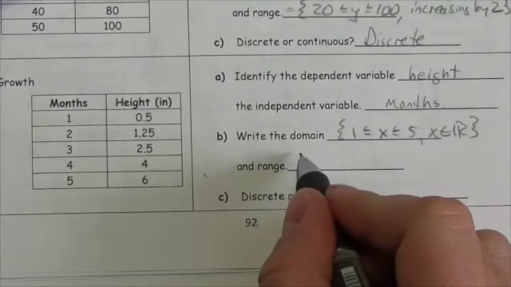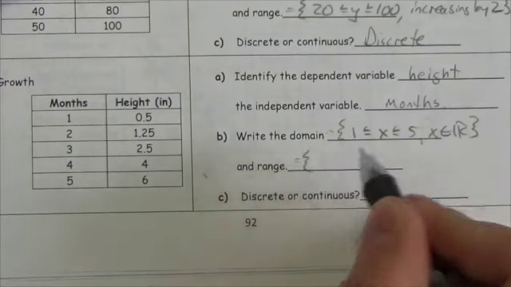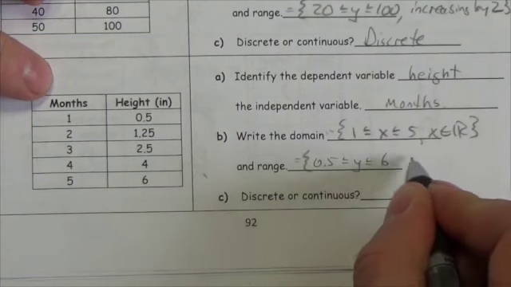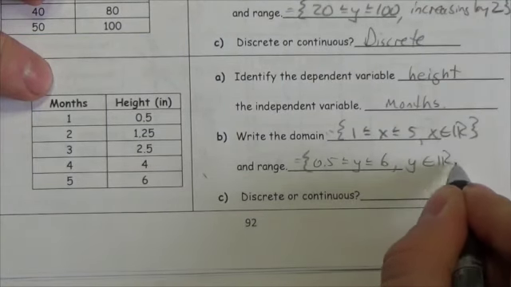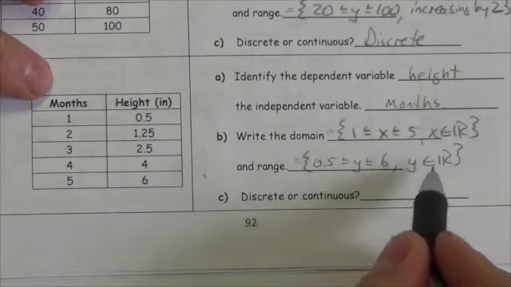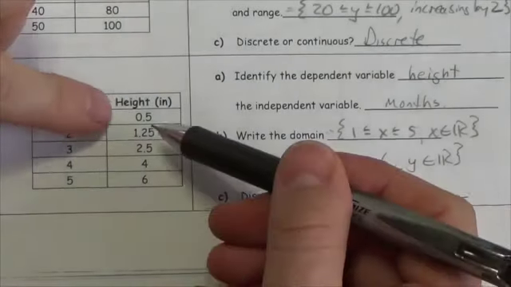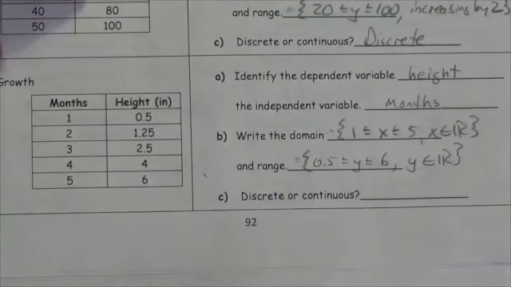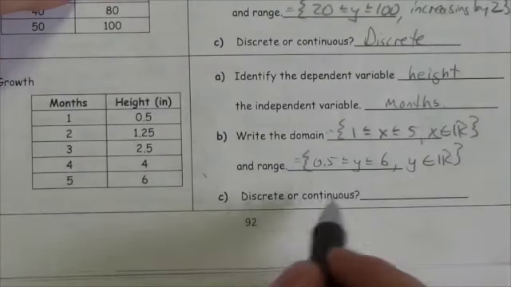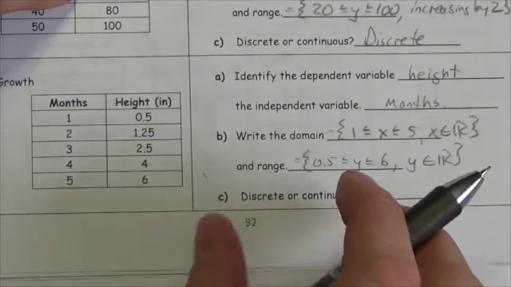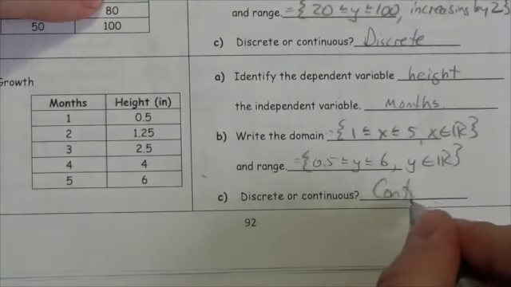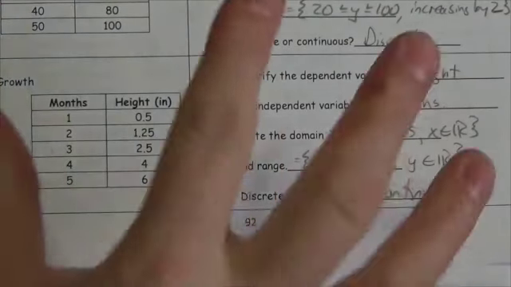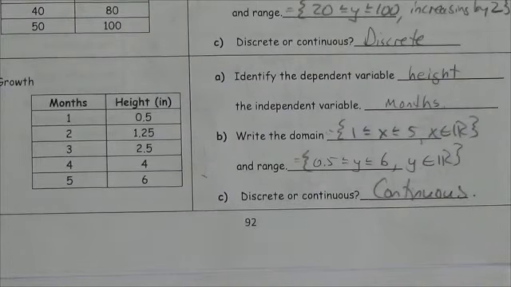The range is going to be the set of values from 0.5 out to 6. And in this case, I will also say that the value of y here can be any real number, because it's going to take on all conceivable values between 0.5 and 6, because height is also a continuous value here. So, when I take a look at this graph, is it going to be discrete or continuous? Well, the answer in this case is it's going to be continuous. So we got 3 examples covering the 3 different types of graphs here. I hope this makes sense to you.